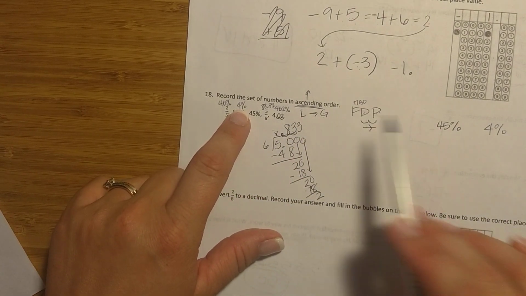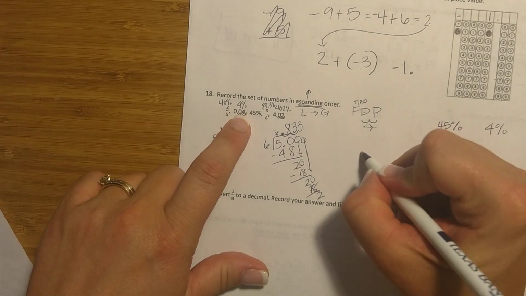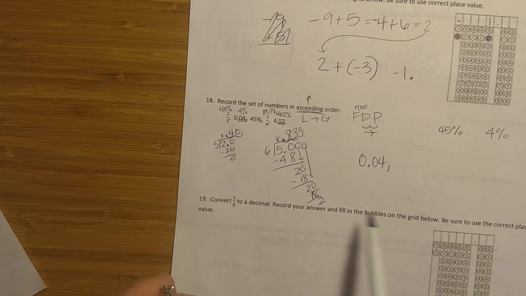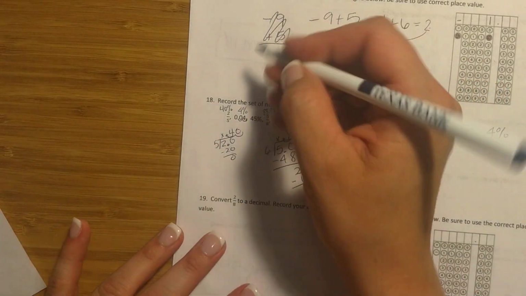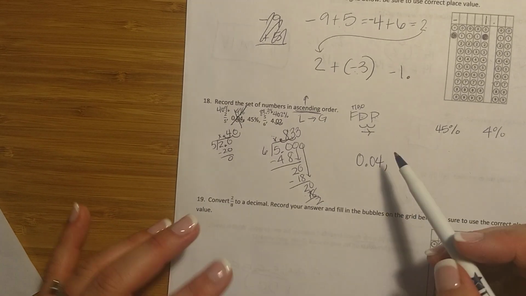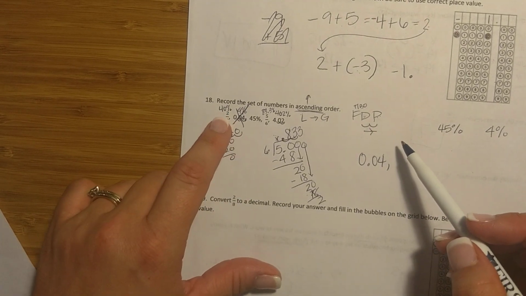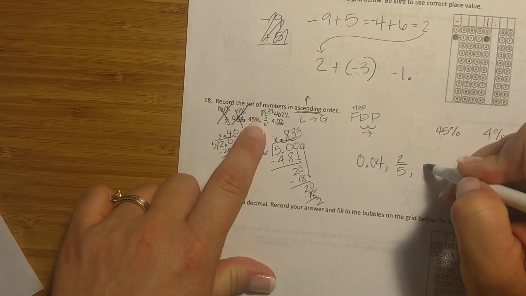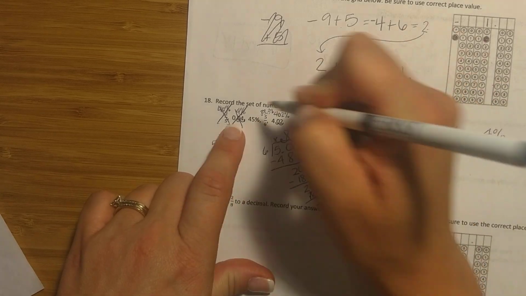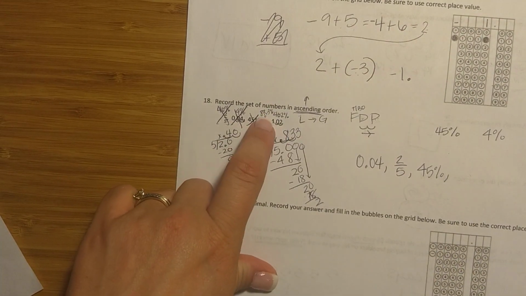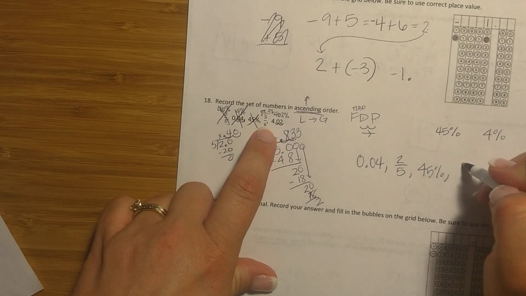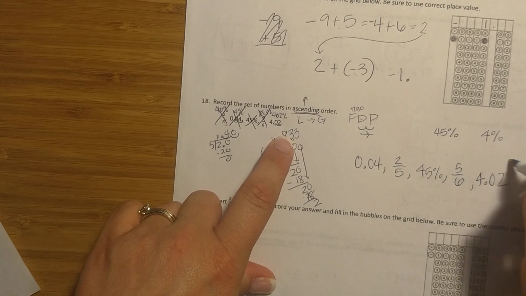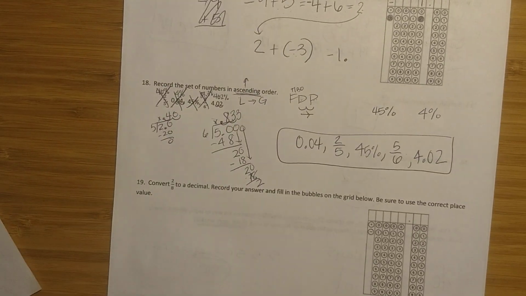But remember, when you're putting these in order, you need to write the original number. So 4% came from 0.04. We just changed them to percents to help us put it in order, but when you write your answer, you need to use the original numbers. I'll mark that out because I've used it. Next, 40% comes next. That came from 2/5. Then after that, I've got 45%, which was the original number. And then after that, 83 is definitely smaller than 402. So 5/6 from the 83, and then 4.02. So there is my final answer.